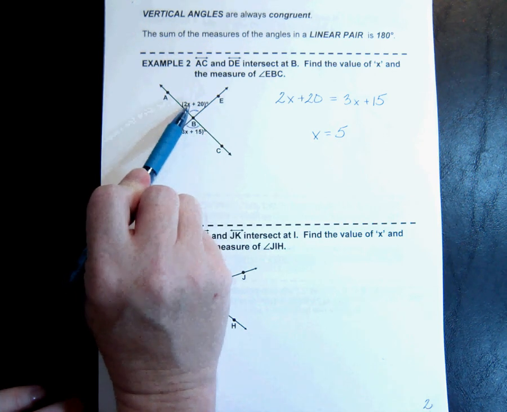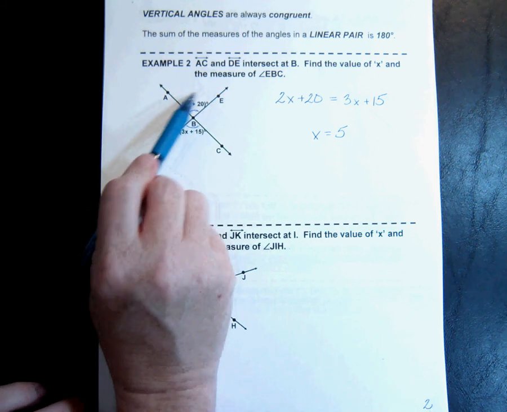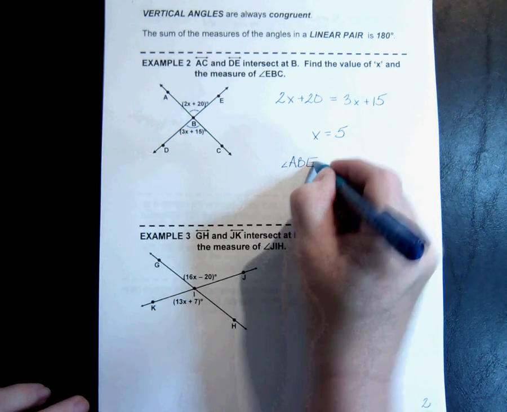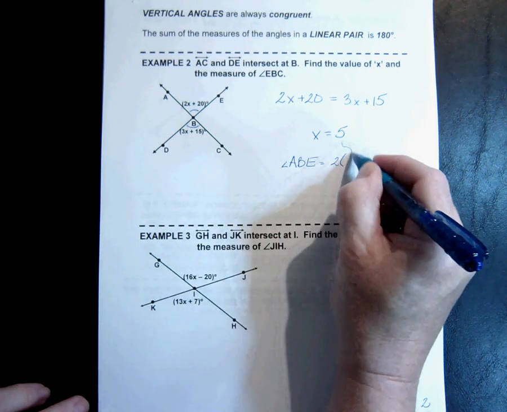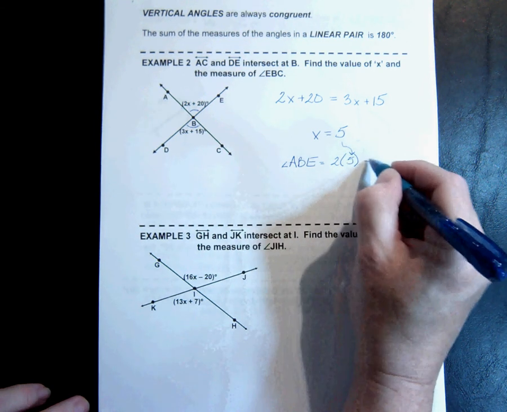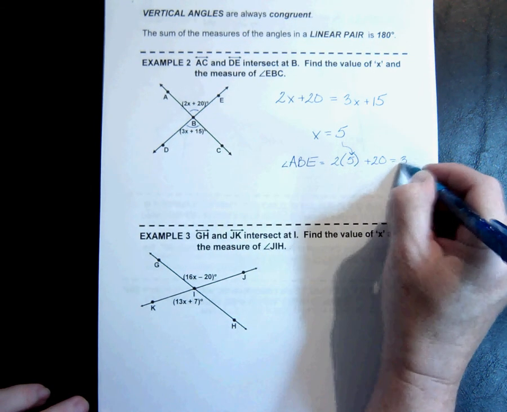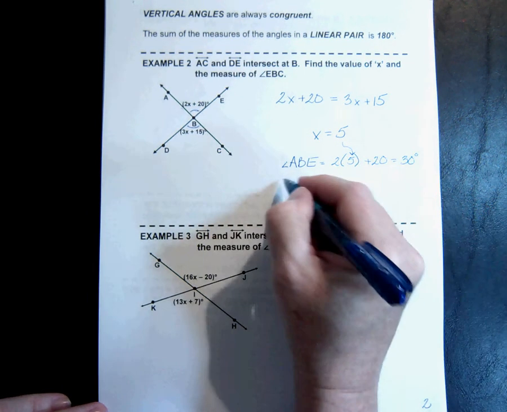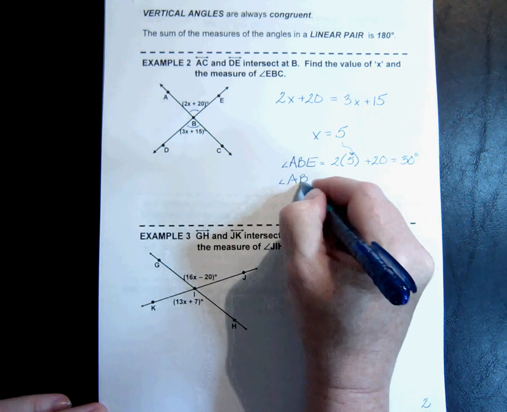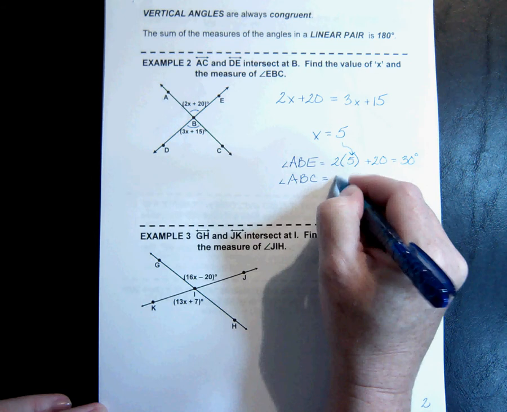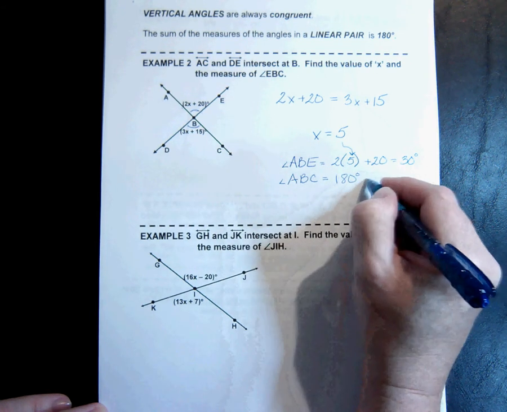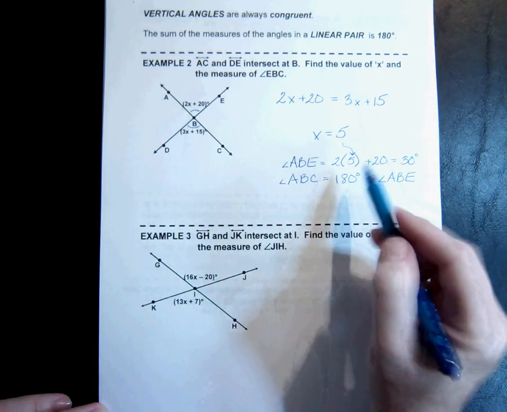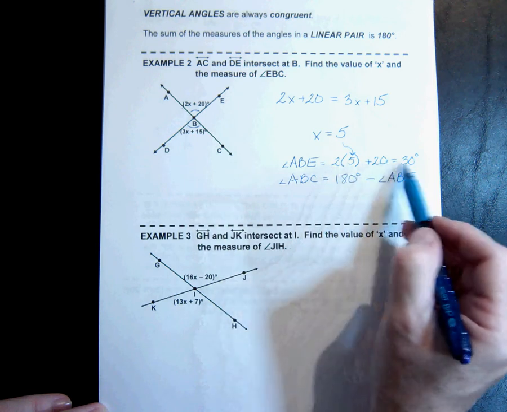Well, if you know that this is supposed to form a linear pair, and you've already discovered that your x is 5, you're able to plug it back in. The measure of ABE is equal to, let's just plug it in, 5 for x plus the 20, which is equal to 30. And we know that the whole thing, the measure of ABC, is supposed to be 180 degrees minus the measure of ABE. If we work out the algebra, this one is going to be equal to 30.